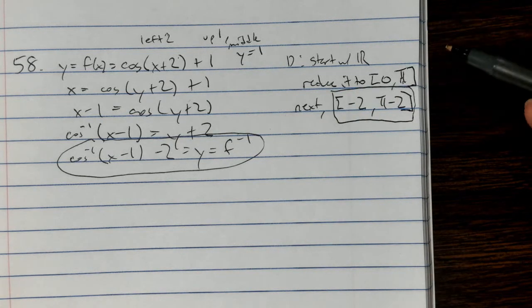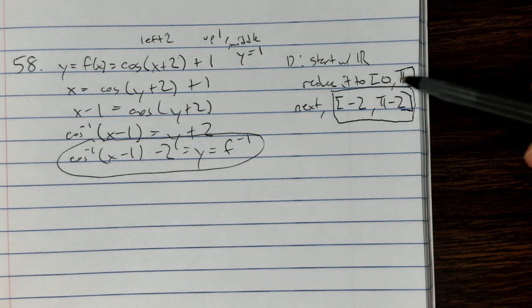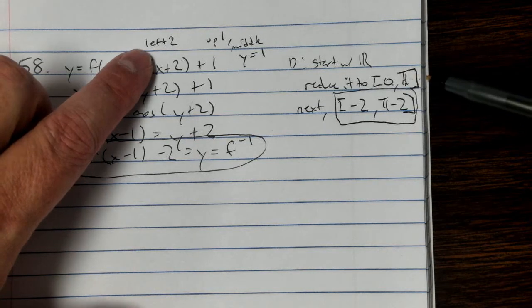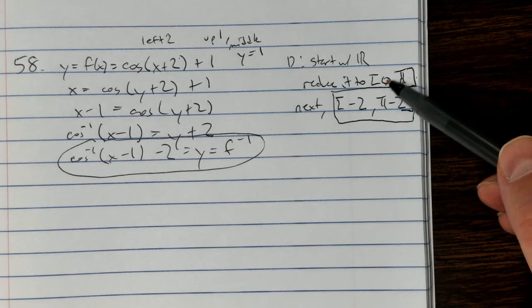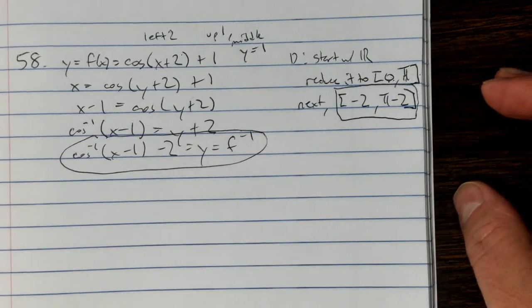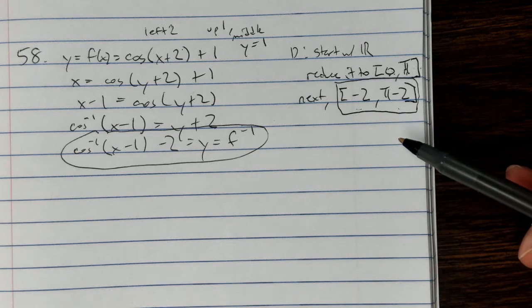So cosine was wavy. It's all real numbers, but then we reduce it to 0 to pi. But then because we're going left 2, that means change this one left 2 and change the pi to be left 2. So that's how we get -2 comma pi minus 2.